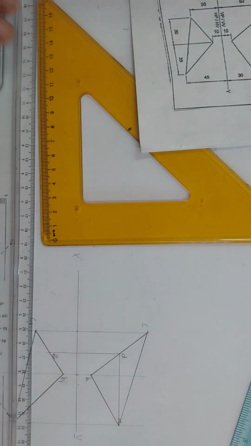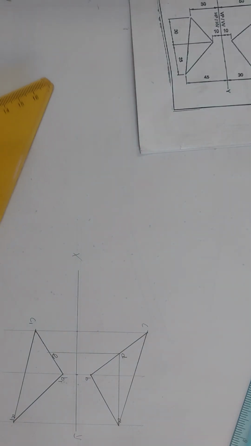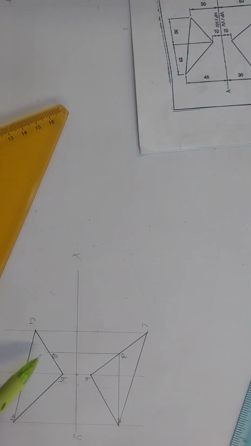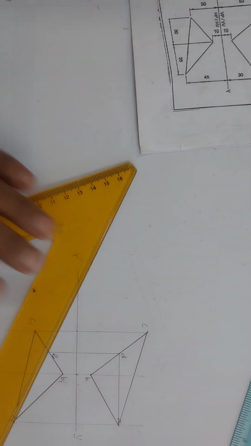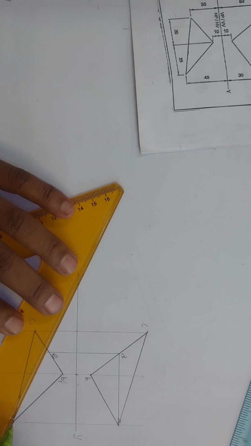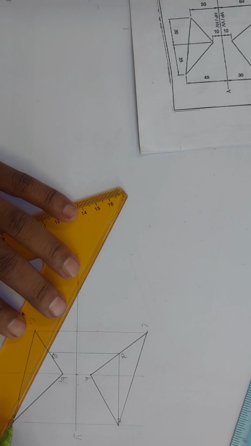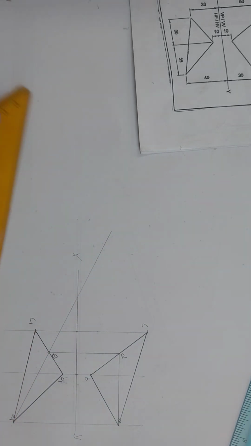Okay, some little adjustment needed there. Then from this point, you join A1 to E. And then let it go pass by like that.